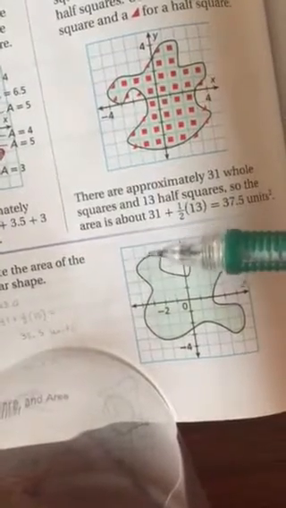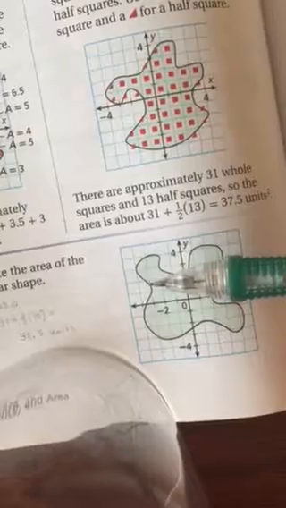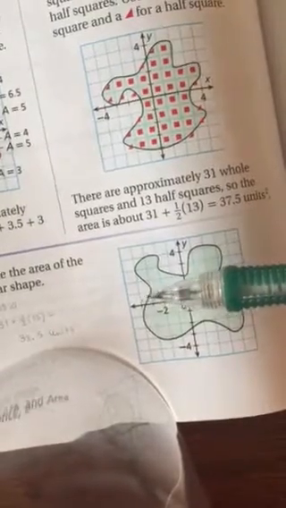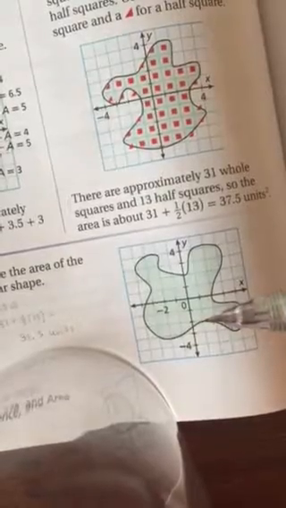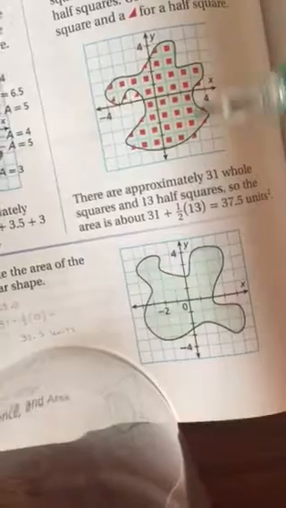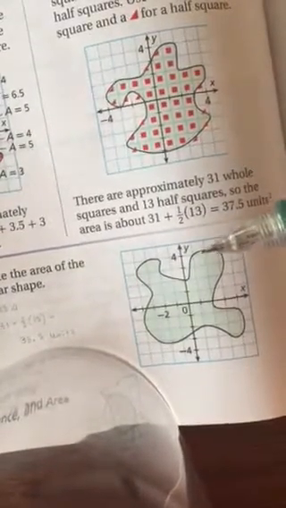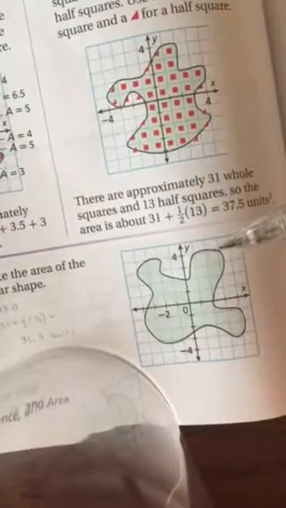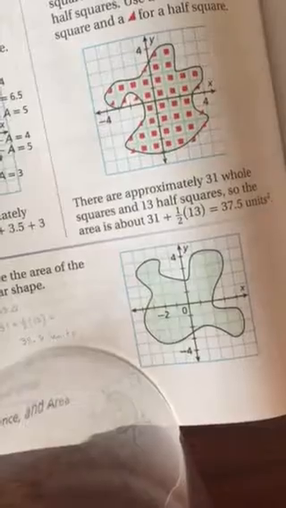So for the partial squares, I would have counted 1, 2, I probably didn't count that itty bitty piece, 3, 4, 5, 6, 7, I might have counted that one, etc. Remember, because it's an approximation, you have some room here. Like I wouldn't have counted those two tiny little pieces right there. But you're approximating, so that's okay.